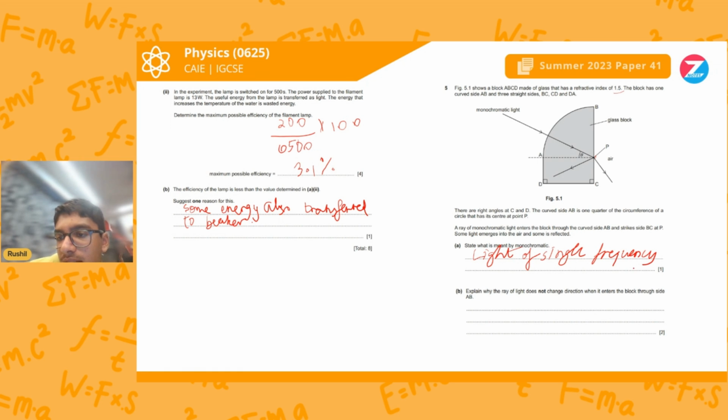Next, it asks us to explain why the ray of light does not change direction when it enters the block through side AB. So, as we know, when entering through side AB, if we take a straight line of the surface it's entering, just a rough tangent, the ray is perpendicular to this tangent. Hence, this line is the normal. Hence, angle of incidence i is equal to 0.